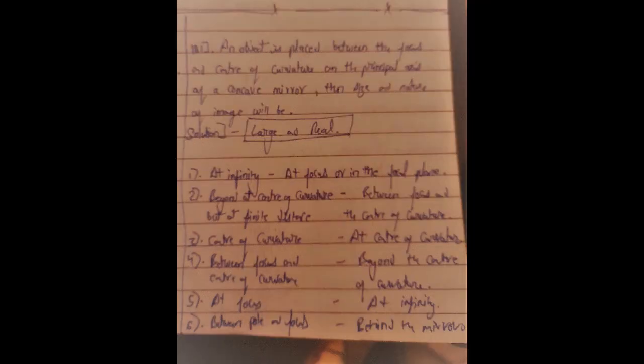When an object is placed at first focus of a convex lens, then its image is formed at infinity. Now formation of image by convex lens for different positions of the object. First, at infinity. Second is beyond 2f1. Third one is at 2f1, fourth between f1 and 2f1. Fifth one at f1. Sixth one between lens and f1.